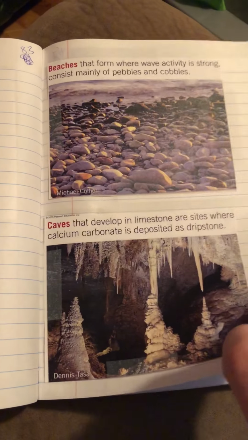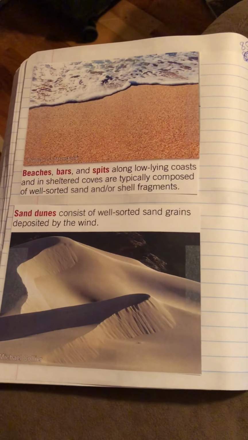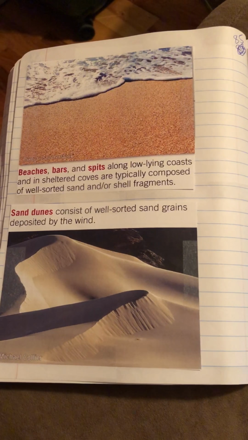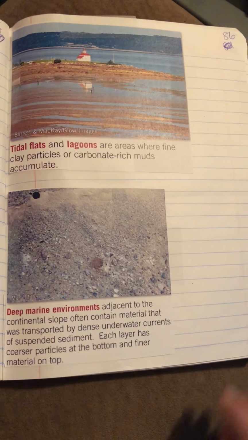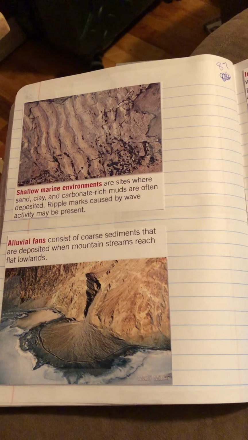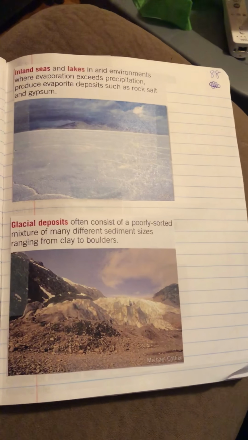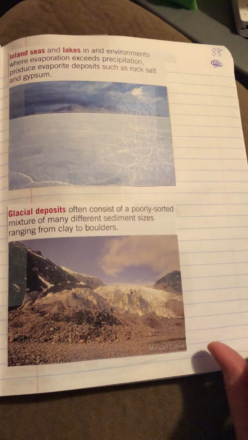So you're going to do that for beaches, caves, like the Carlsbad Caves, also sand dunes, tidal flats and lagoons, deep marine environments, shallow marine, alluvial fans, inland seas and lakes, glacial deposits.